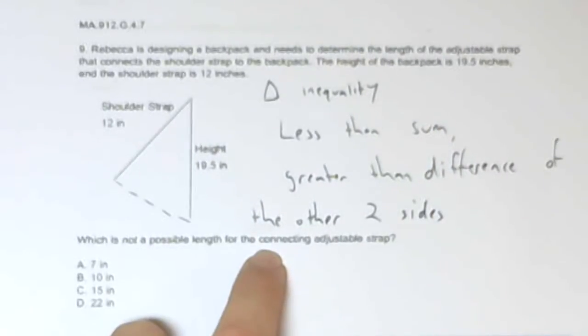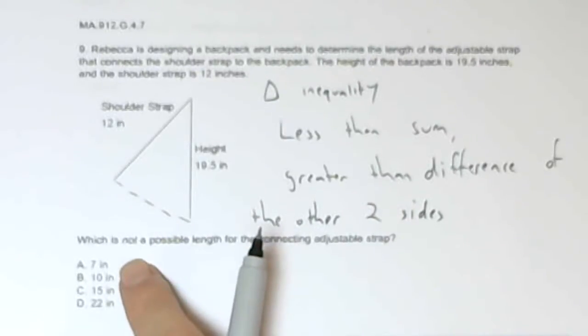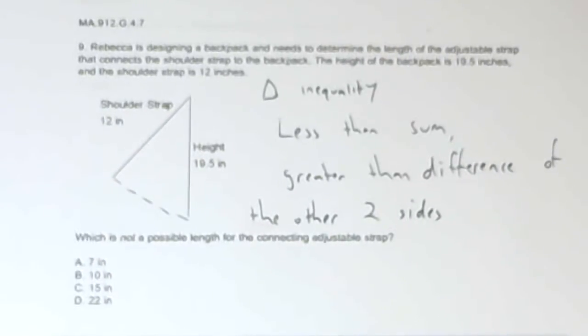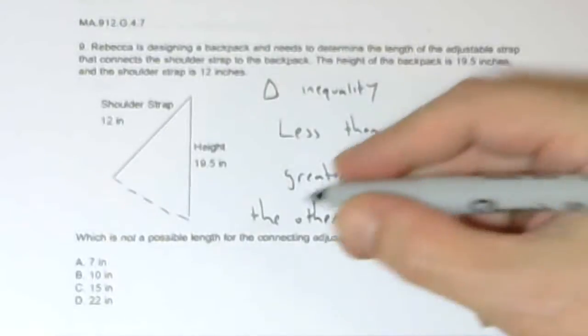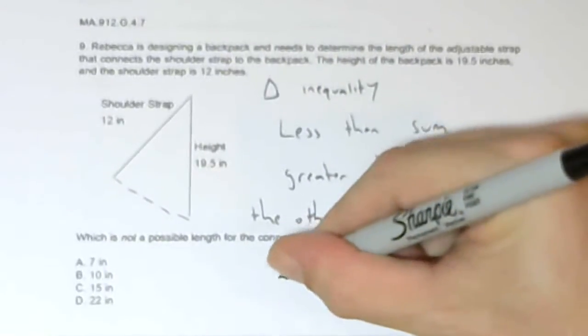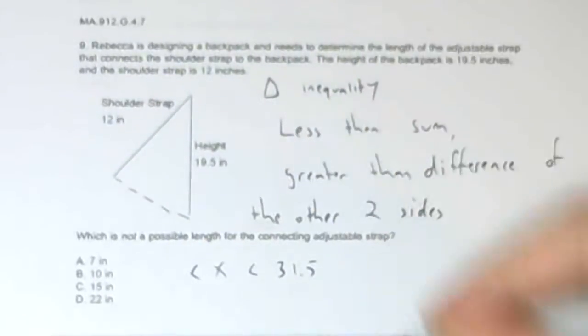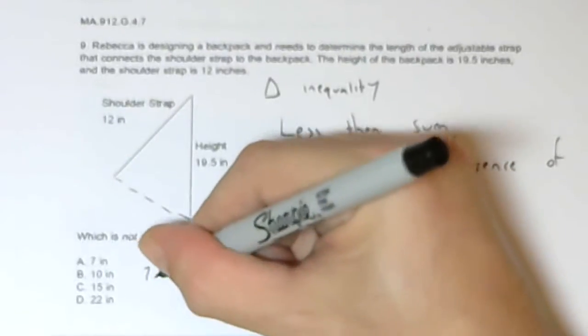And we should note that it can't be equal to the sum, and it can't be equal to the difference. The good thing about triangle inequality is it's not bad to do the arithmetic. So we have 12 and 19 and a half. Here are the boundaries. 31.5, it has to be less than that. Let's just call it x. And then the other is 19.5 minus 12, which is 7.5.